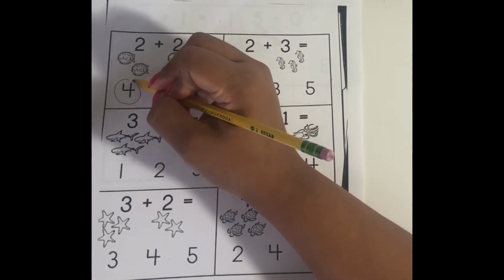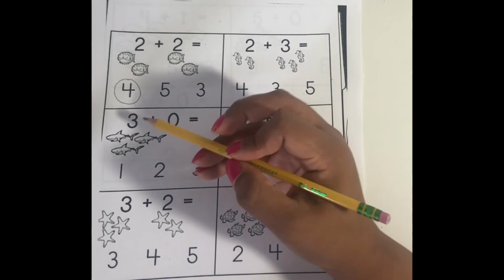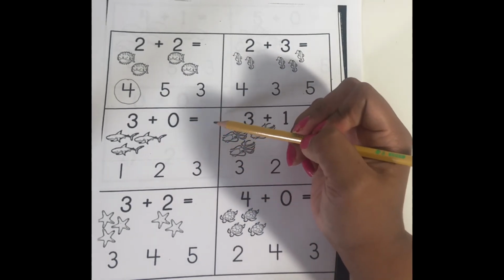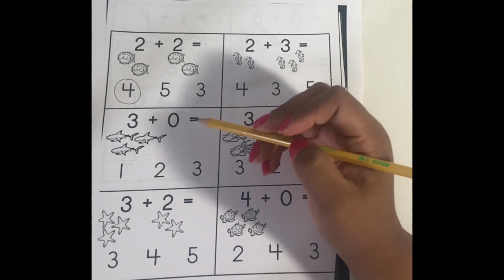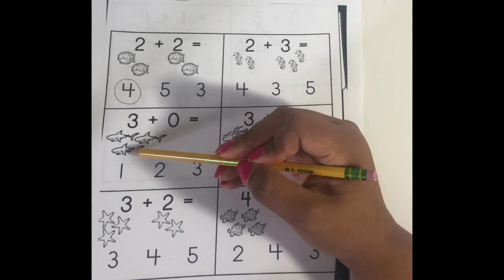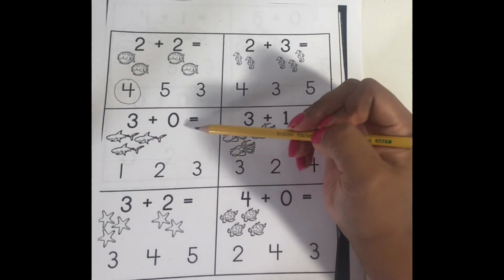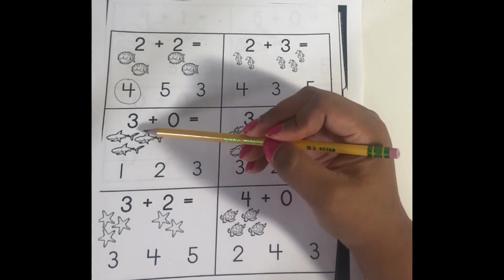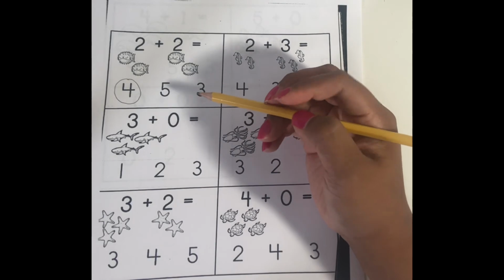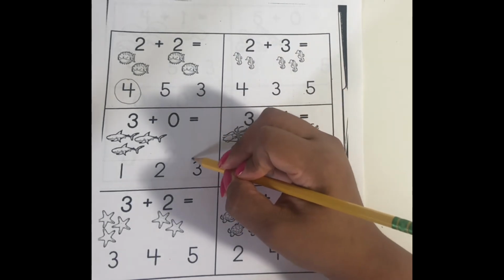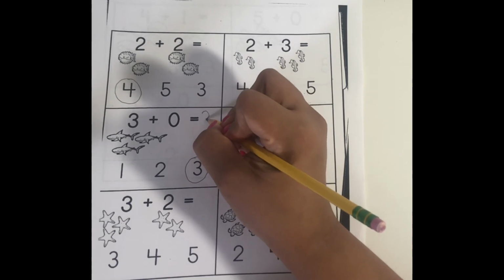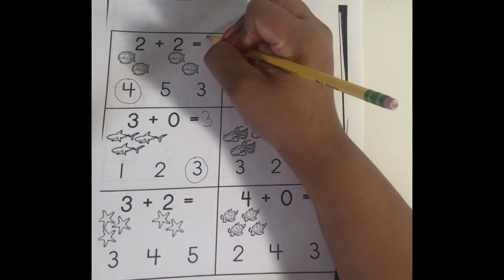Let's circle 4. So then we have 3 plus 0 equals, okay, they didn't give us the answer, so let's count. You have 1, 2, 3, but did they give us any on this side? No. So how many do we have all together? 3. Let's go ahead and circle number 3 and write it down. Oh, I didn't write my 4.